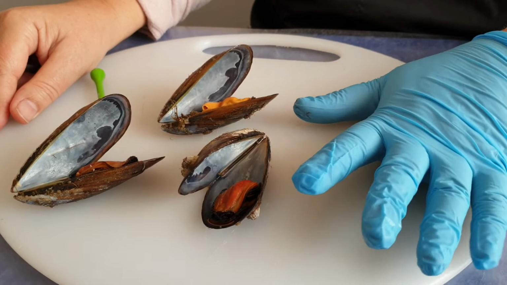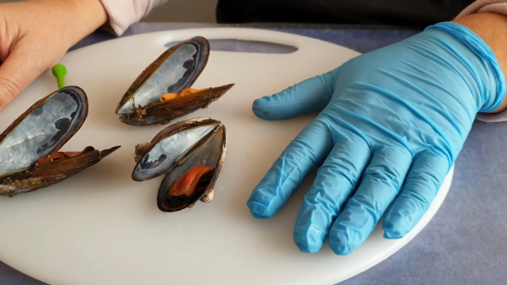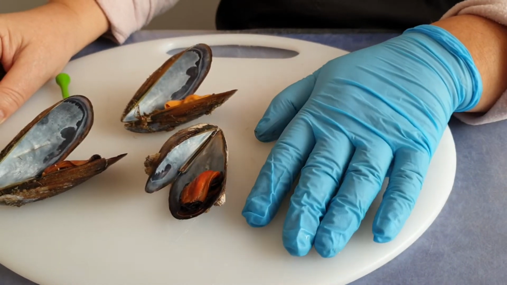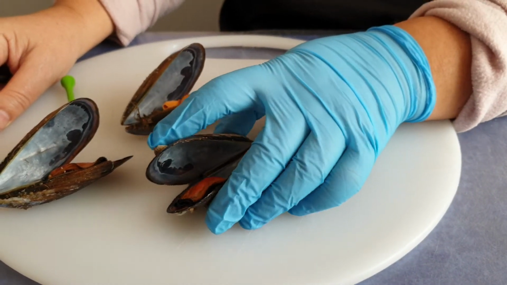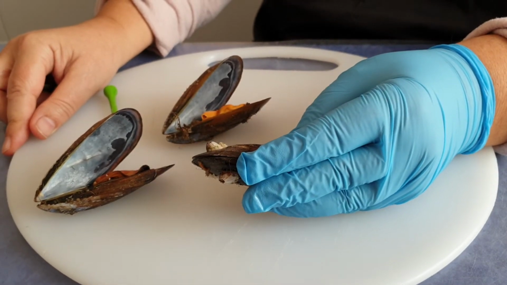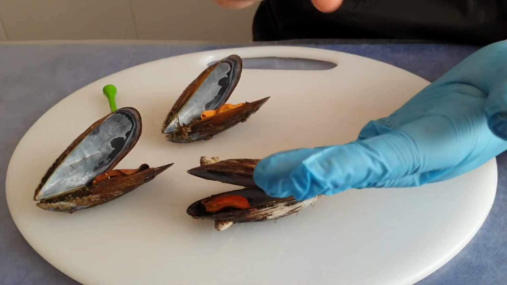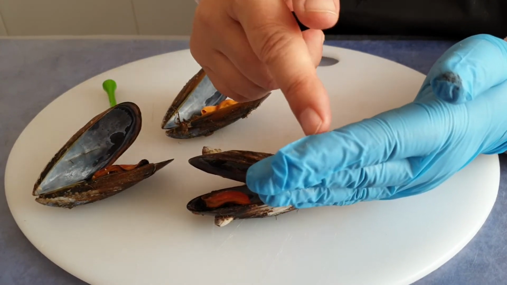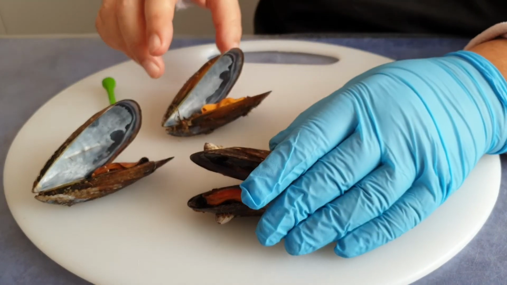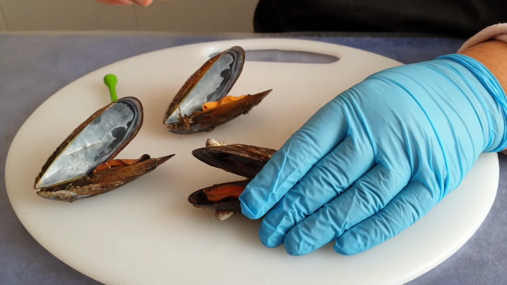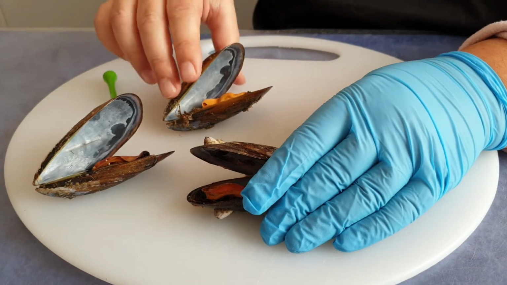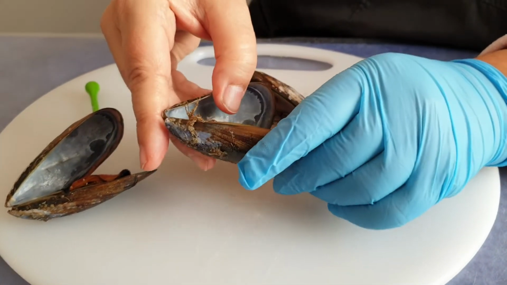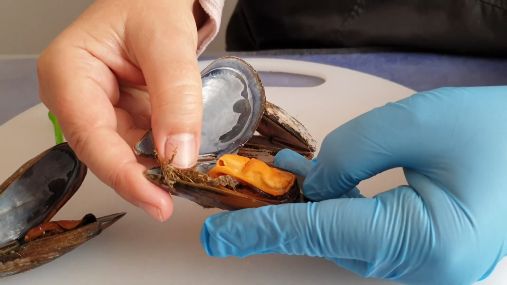Imagine that my hand is a starfish. You know that starfish love to eat mussels. So they go there and they try to open the mussel. And they do it with the tube feet that they have in the bottom of the starfish. So mussels need to defend against this attack. And for that reason, they have powerful muscles. Now we are going to see these muscles.